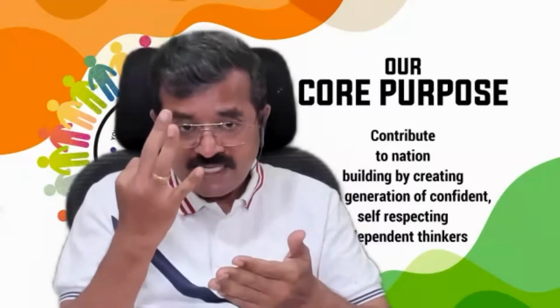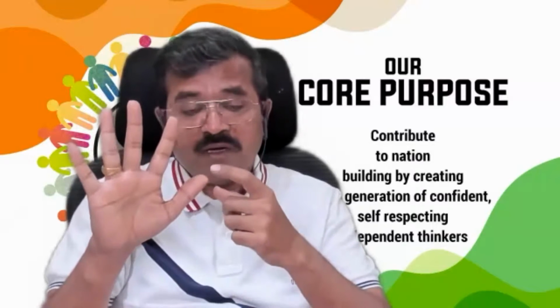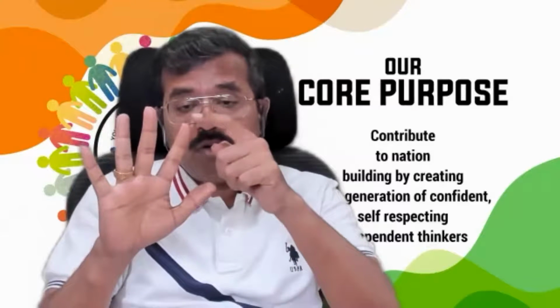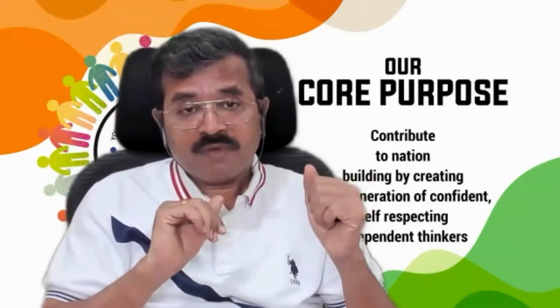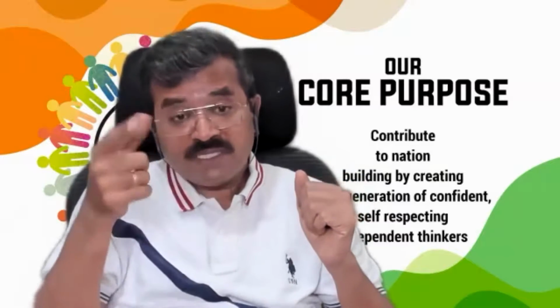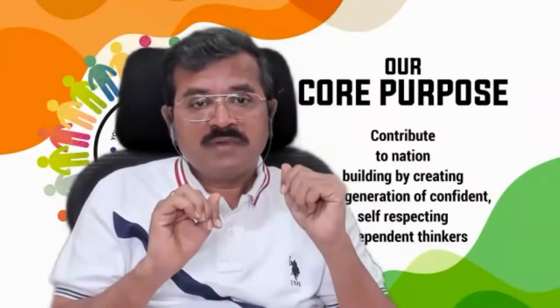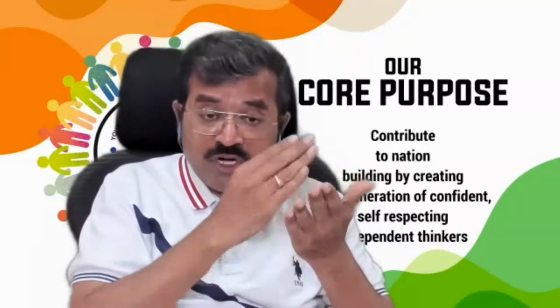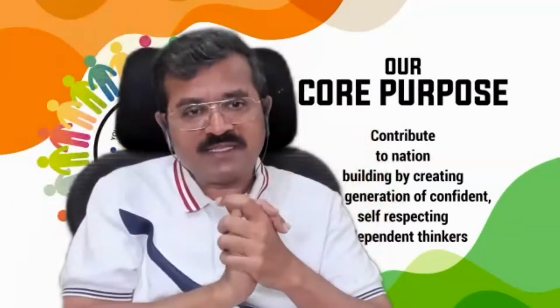So if n is 5, first 5 even numbers could be 2, 4, 6, 8, 10. First 5 even numbers. And even numbers in the range of 1 to 5 could be only 2 and 4. So even numbers in the range of 1 to n and first n even numbers, these are two totally different things.